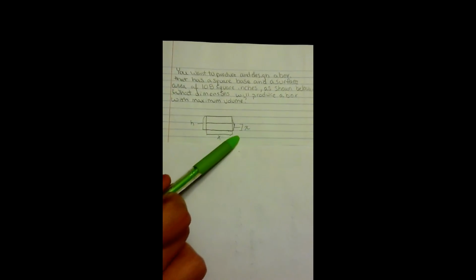So you want to produce and design a box that has a square base and a surface area of 108 square inches. What dimensions will produce a box with maximum volume? Here's the image of the problem. Since we have a square base, both the width on this side and the width on this side will be the same, and we will label it x, and h will be labeled as the height.